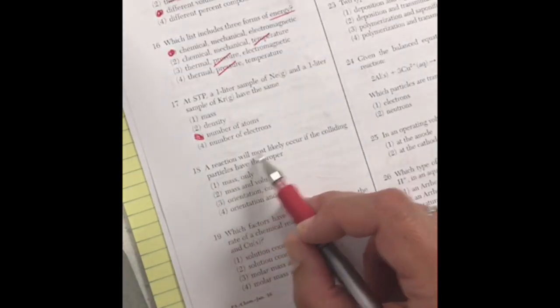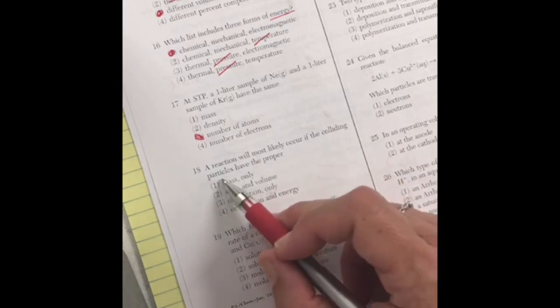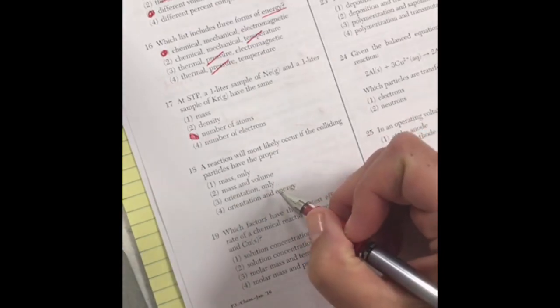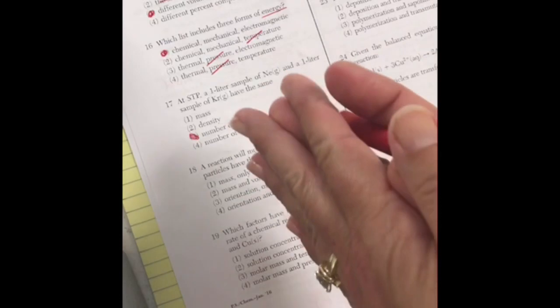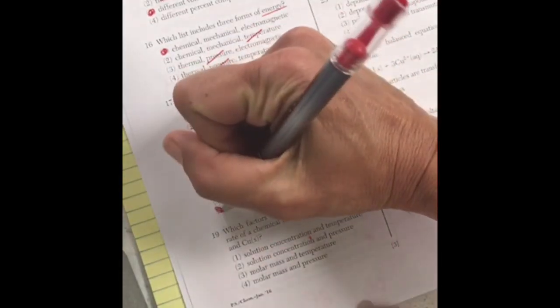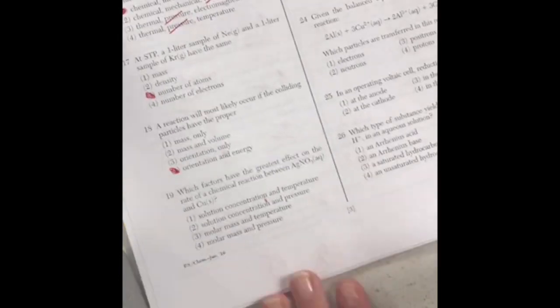All right, a reaction will most likely occur if the colliding particles have the proper. Okay, this is another one that is 6 for 6 exams. So that means every exam it's been on so far. So to have a proper collision, your molecules have to collide at just the right speed and just the right orientation. So orientation and energy.